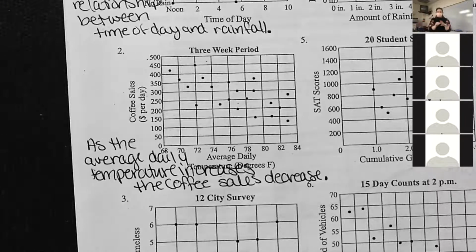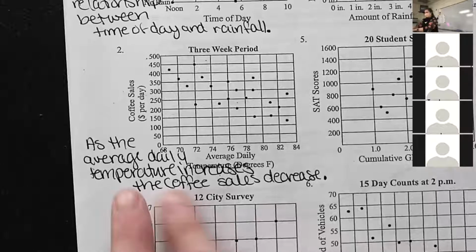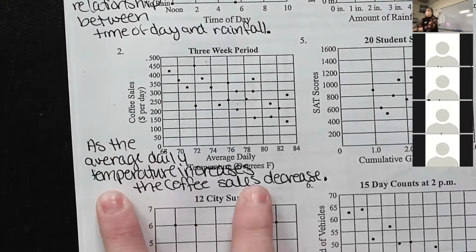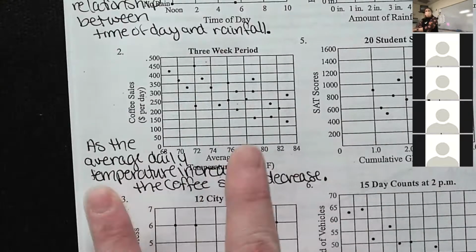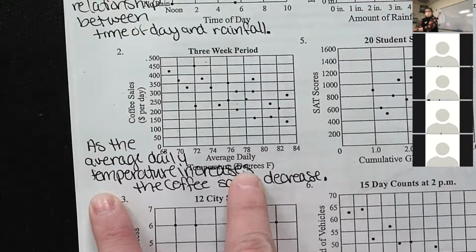Now, a lot of times people struggle with this because they say, well, that graph doesn't make sense. You use the information they give you. You might not believe this as a true statement, but that's what the graph is showing you. So that's what you're going to say. Does that make sense? You might not think that coffee sales decrease as temperature increases, but that's the information you have. So you have to say whatever they give you. Go ahead and finish through 6 on that one.